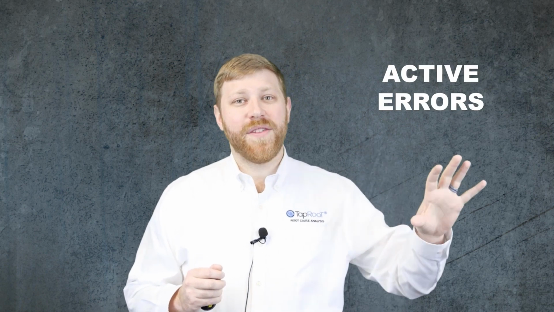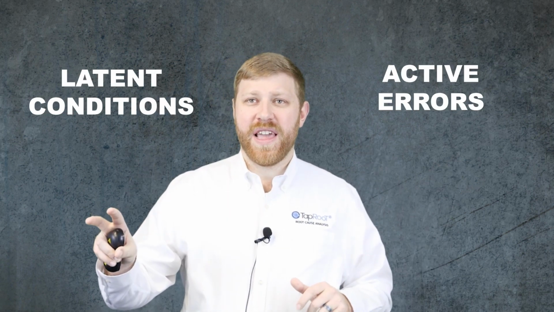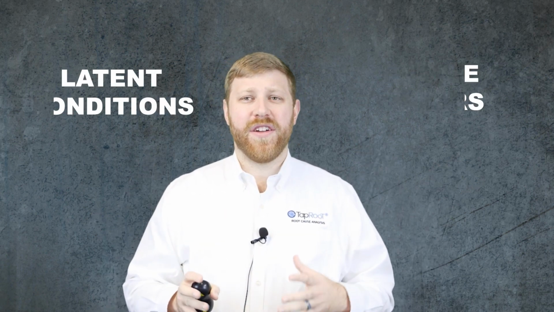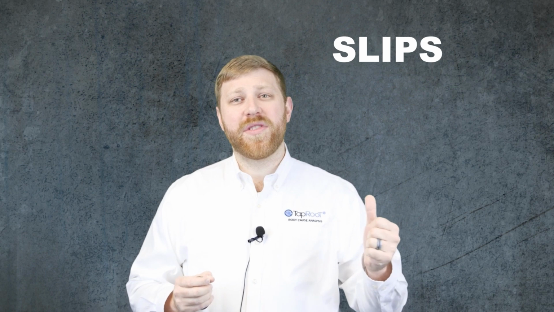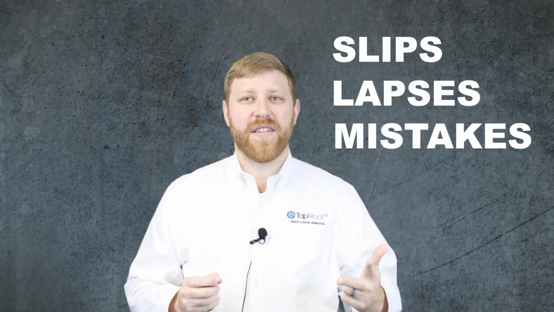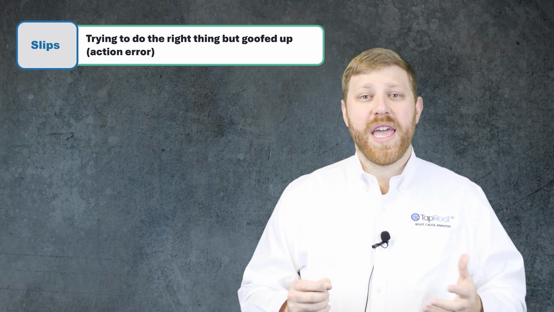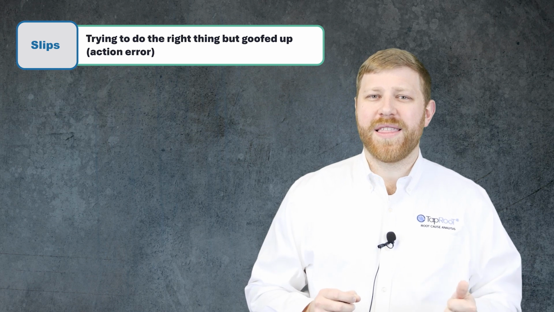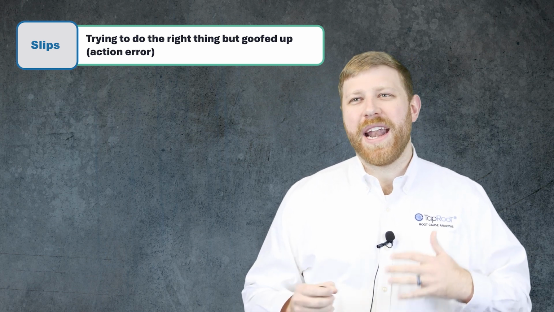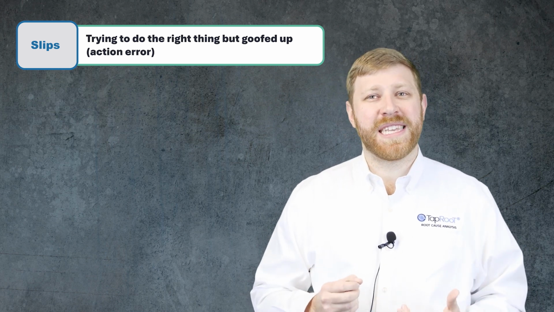Now, Reason believed that there were different types of errors that allowed these defenses to fail. He had two types: active errors and latent conditions. He later broke those active errors into three different types. These are kind of our definitions of those: you have slips, lapses, and mistakes. The active error of a slip is when somebody was trying to do the right thing, but they goofed up. They made some sort of small mistake.